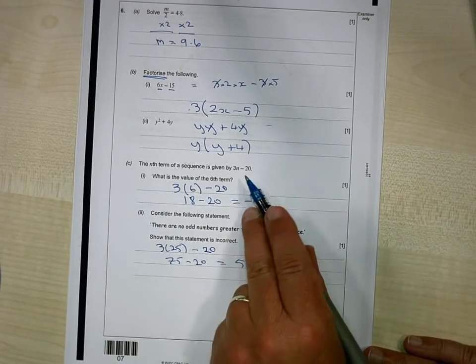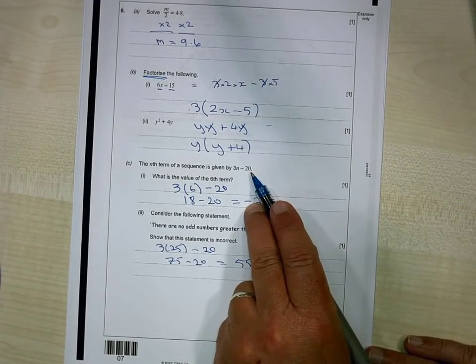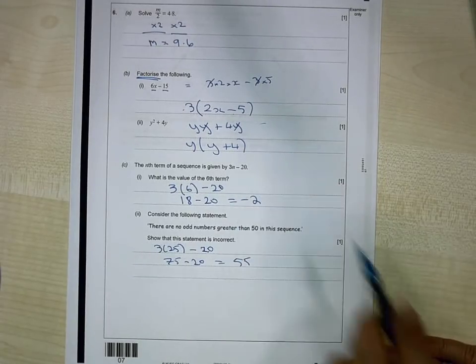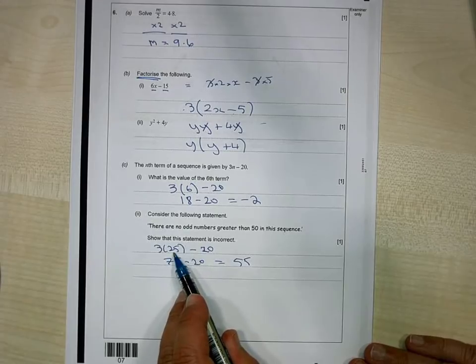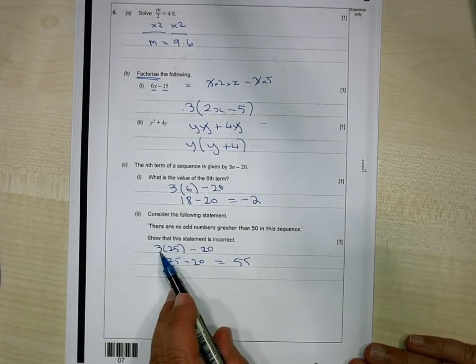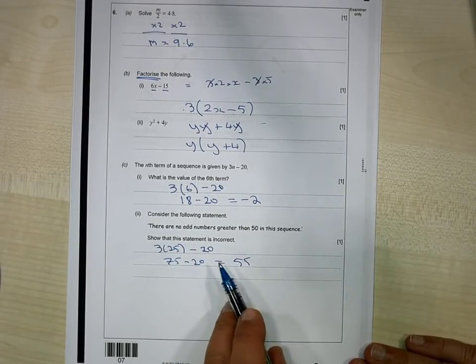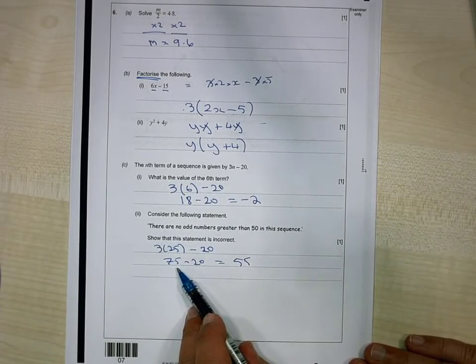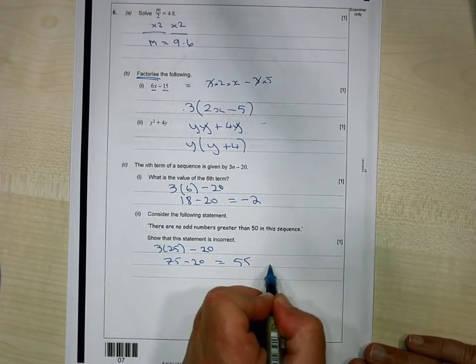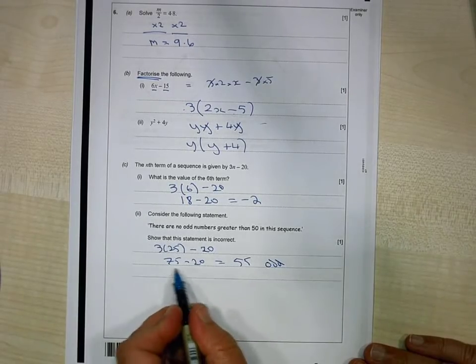Where did I get it from the rule? Yeah, so the rule is 3n take away 20. So I've got to pick a big enough number that when I multiply it by 3 and take 20 off it, it's going to be over 50 and be odd. So it just so happened the first one I chose works.